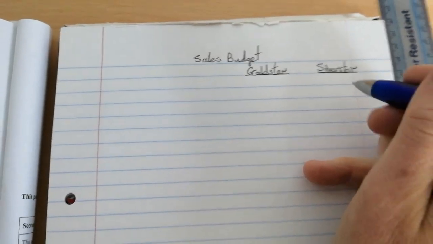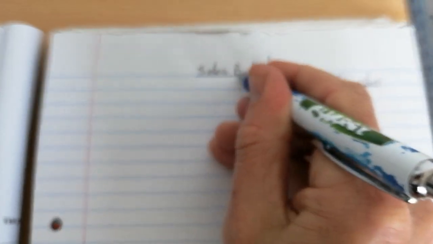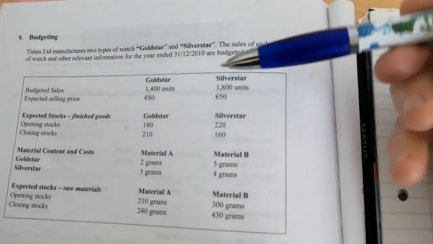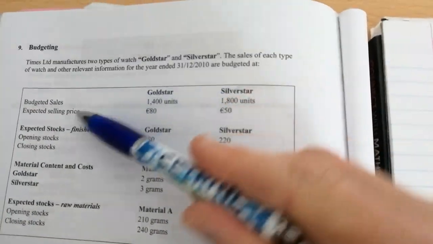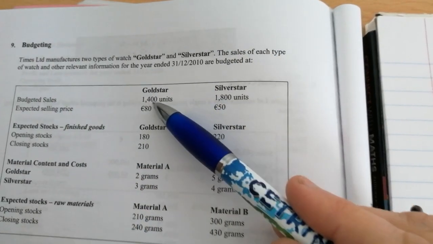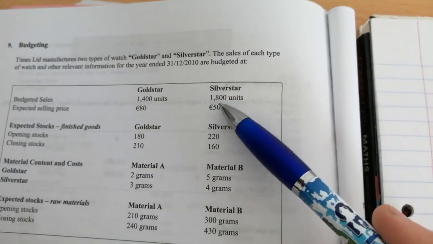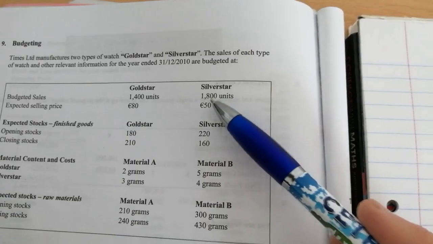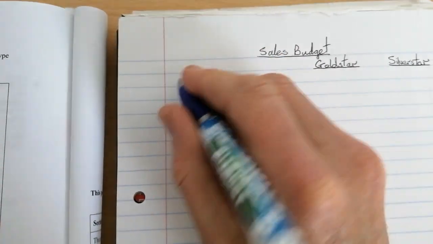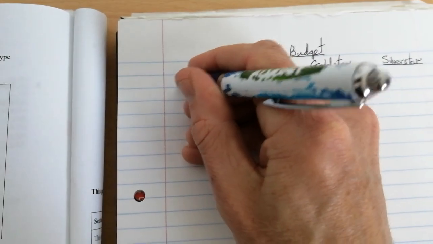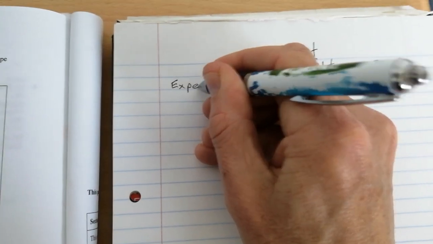So what we start with is the sales budget, so we want to forecast how much sales we're going to do, and really they give you the information for a start here. Budgeted sales of Gold Star is 1400 units, and Silver Star is 1800 units. So all we do is here we say budgeted sales or expected sales, either one is fine.